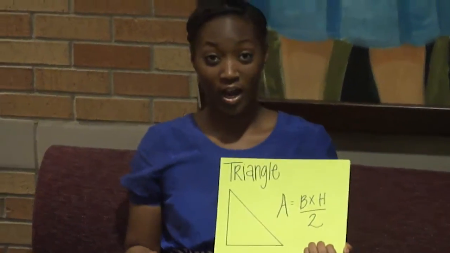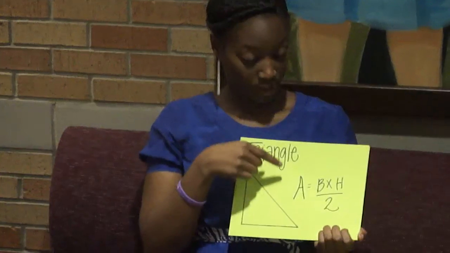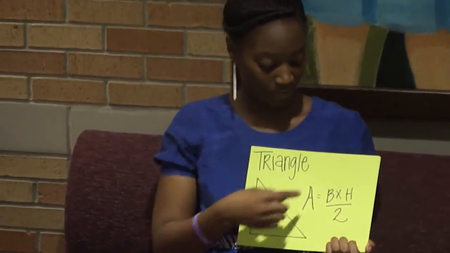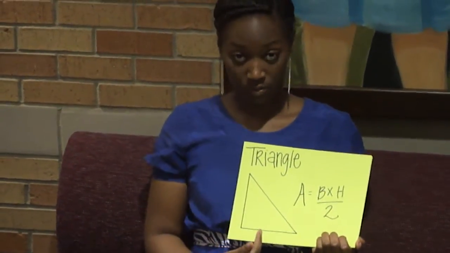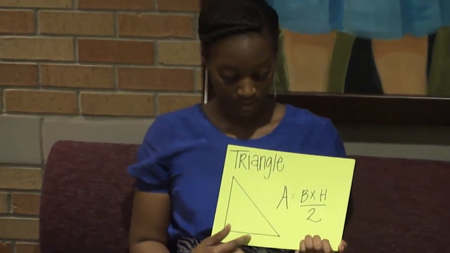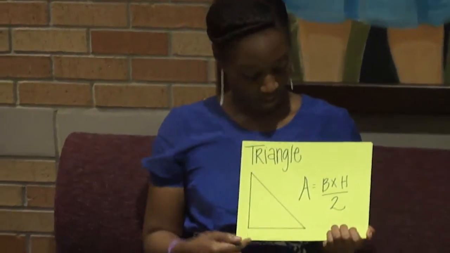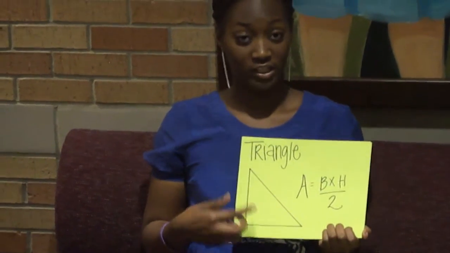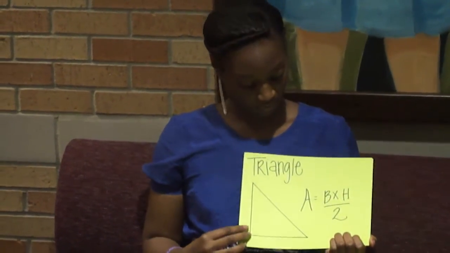As I told you, a triangle is a square that is cut in half, which is why the area of a square is base times height, but since a triangle is cut in half, it'll be base times height divided by 2. So if this was 3 and that was 2, that would be 6. The base times the height is 6, divided by 2 would be 3. If this base was 5 and this height was 2, then 5 times 2 equals 10, divided by 2 is 5. So it would actually be 5.